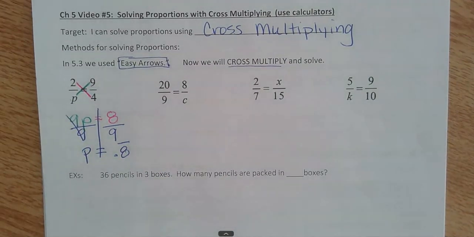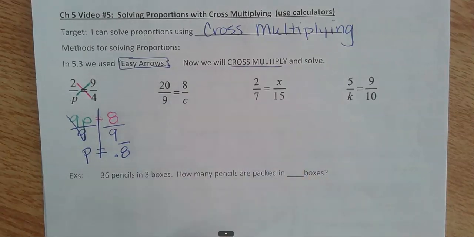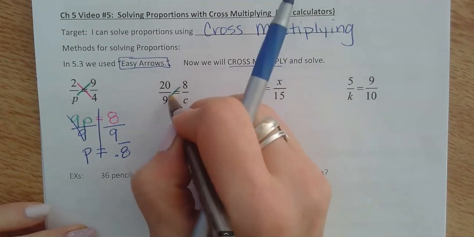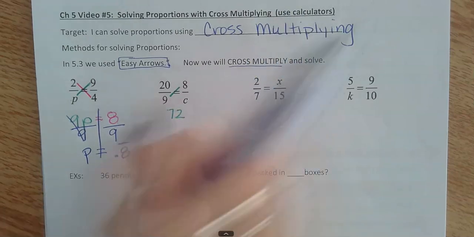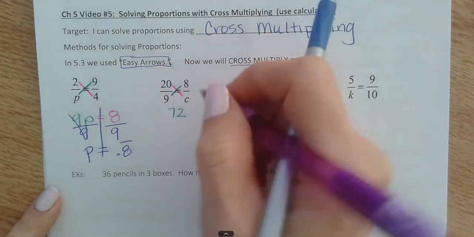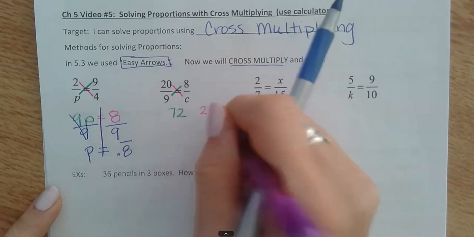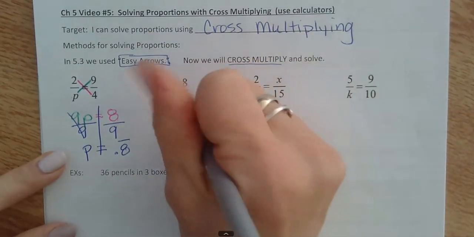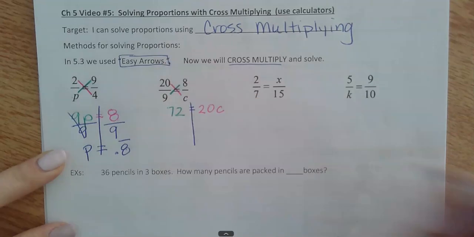Let's try another one. I don't see an easy arrow here, so I'm going to cross multiply. 9 times 8 is 72. 20 times C is 20C. Doesn't matter which one I write first, I just write them both down and put an equal sign in between them. And then I have an equation, and I'm going to solve for C.